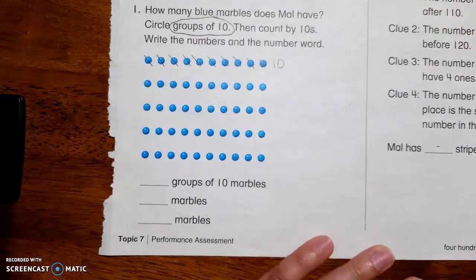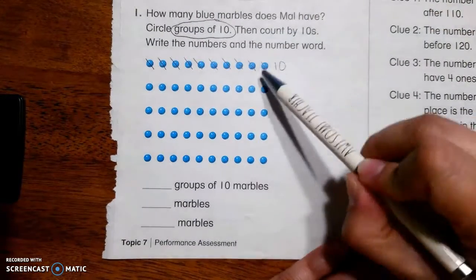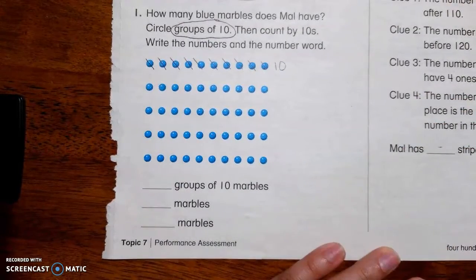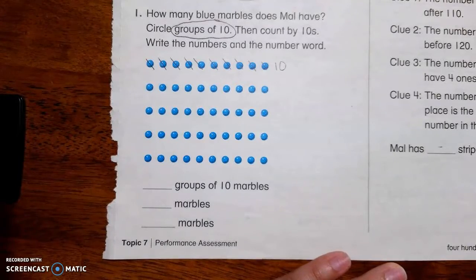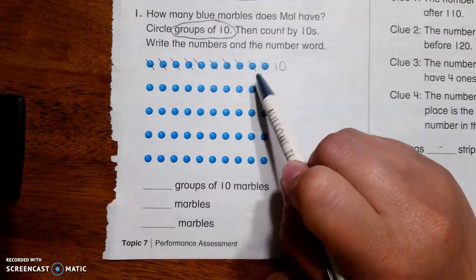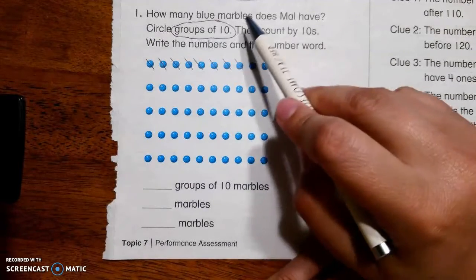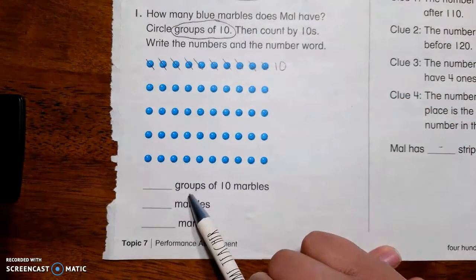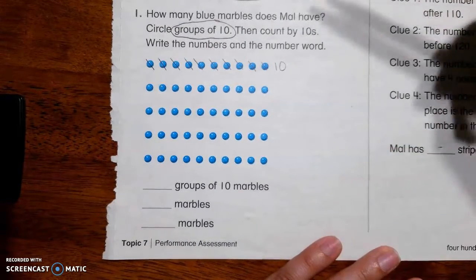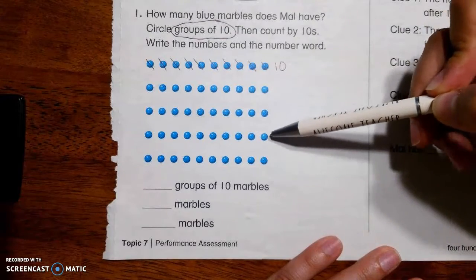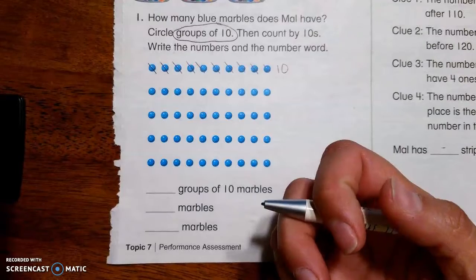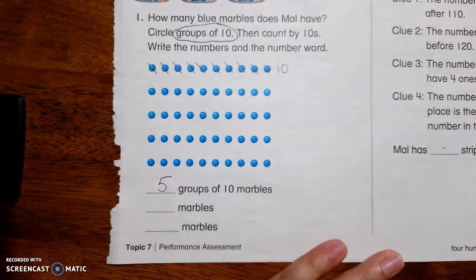So there's 10. Now looking at this, they all look like they have the exact same number in each row, right? They're all even. So then I'm going to understand that there's 10 in each row because each row looks exactly the same as the first one. So now we need to see how many groups of 10 marbles we have. And by doing that, we got to count the groups one by one, right? So 1, 2, 3, 4, 5. How many groups of marbles do I have? Yep, you're right. There's 5.